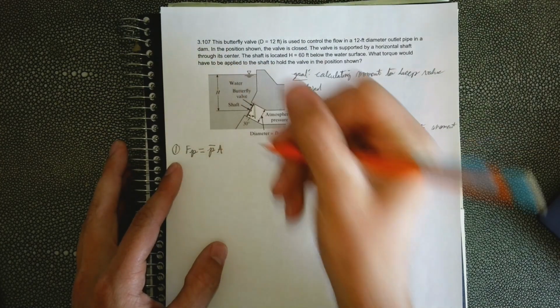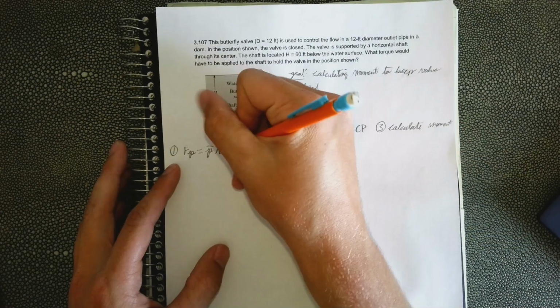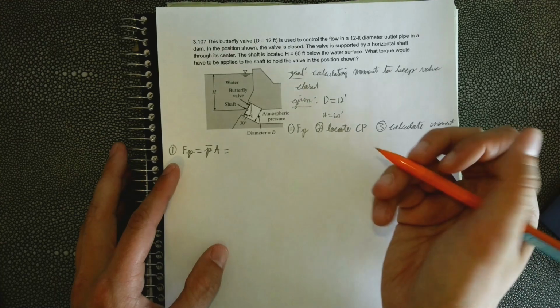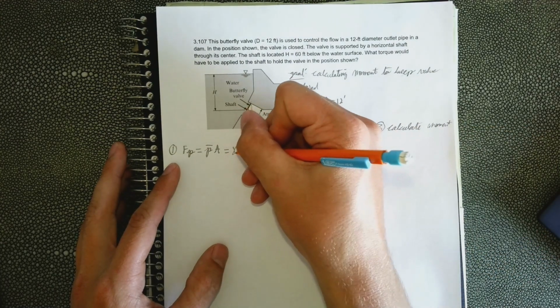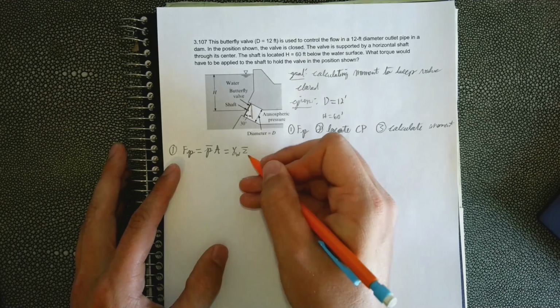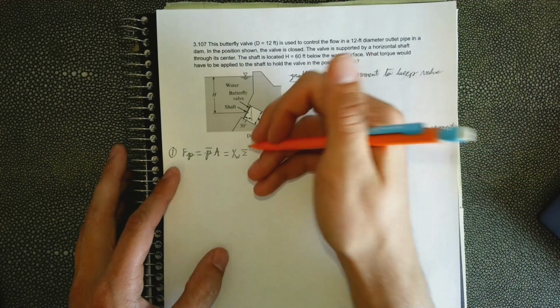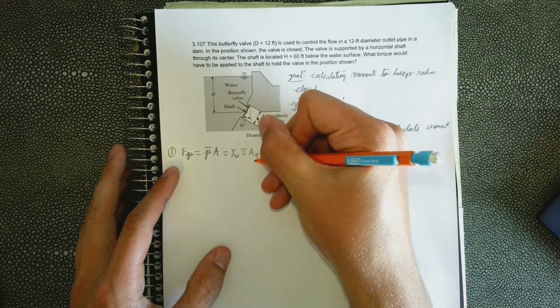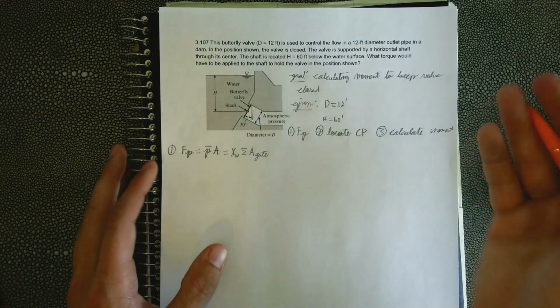So the pressure force formula is the pressure with respect to the centroid times the area. When we rearrange this, we know that pressure is equal to the specific weight of the liquid, in this case water, multiplied by the height, and we need to do it to the centroid, so we put the bar over it. And the area, we need to find the area of the gate, or butterfly valve.